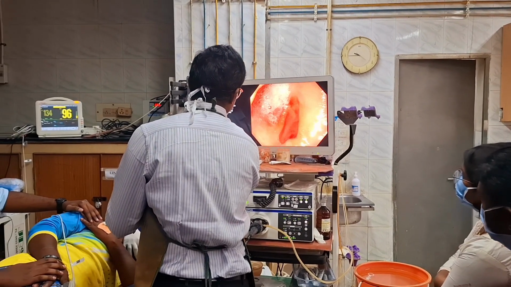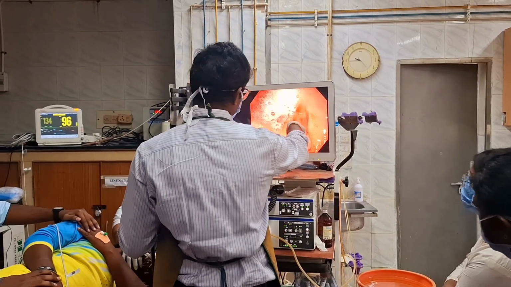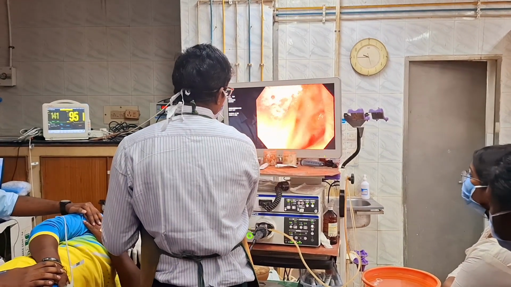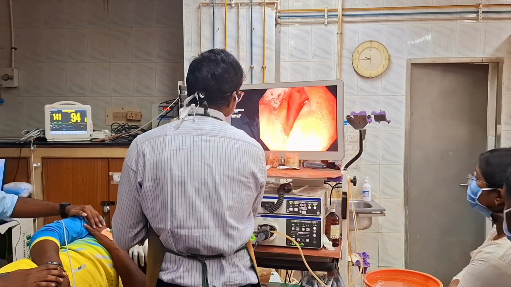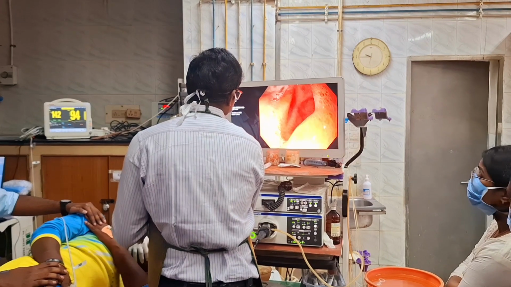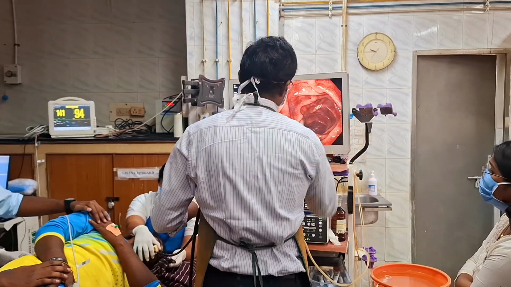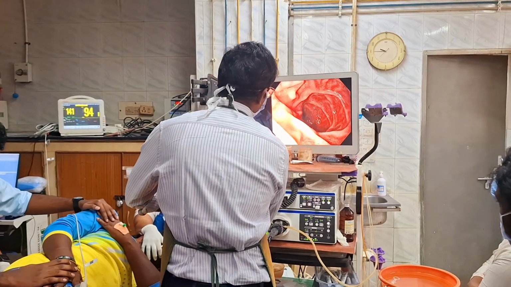After the pylorus we are reaching D1. So this is D1. D1 will be a smooth surface with the lateral. This is bulbar duodenitis or... Now we are at D2.